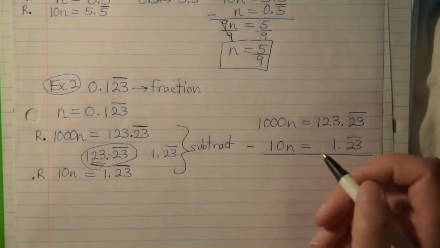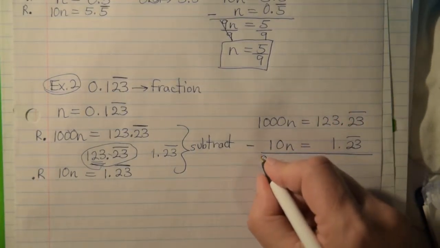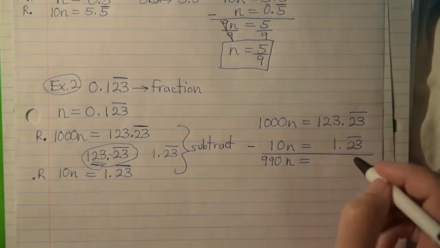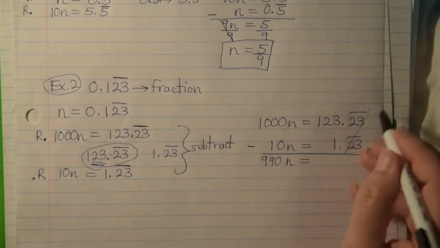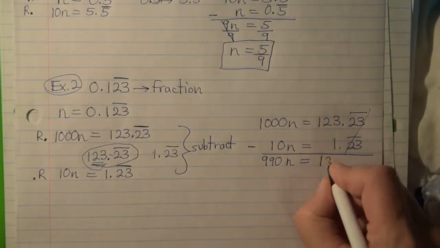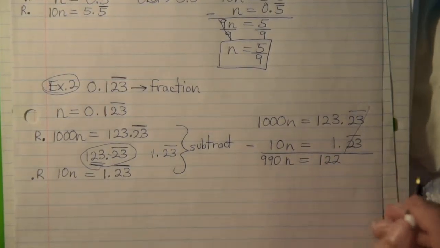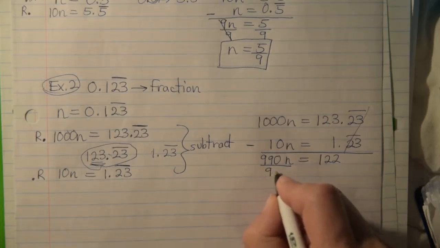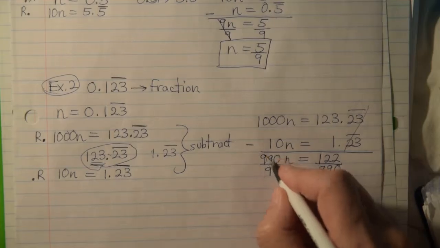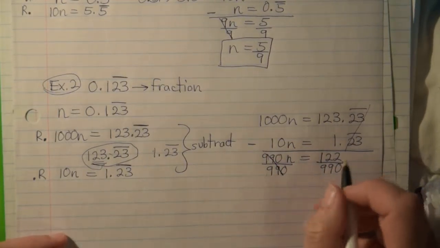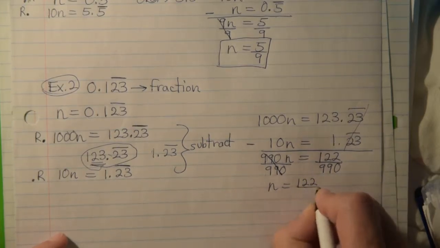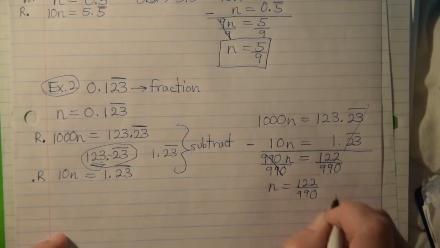So subtracting 1,000 minus 10 is going to be 990n equals, here these repeating units are canceling, they're gone. So I just have 123 minus 1, which is 122. Now to solve for n, I need to divide both sides by 990. And so you get n equals 122 over 990.